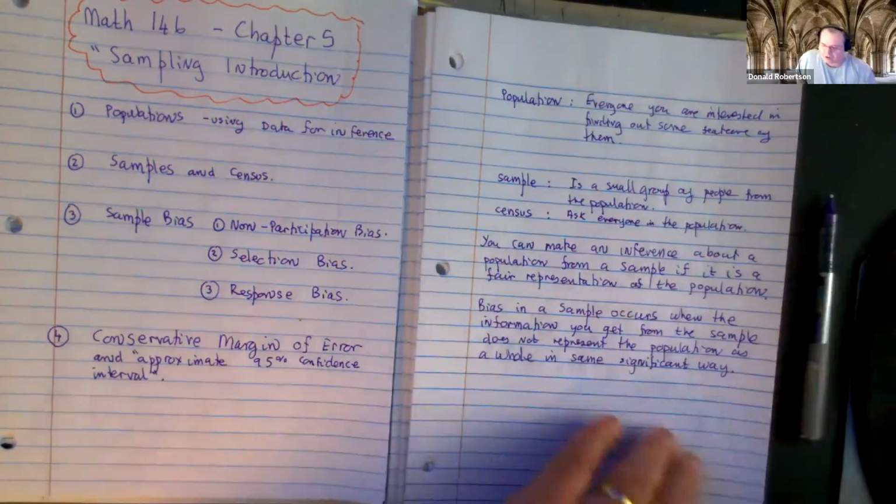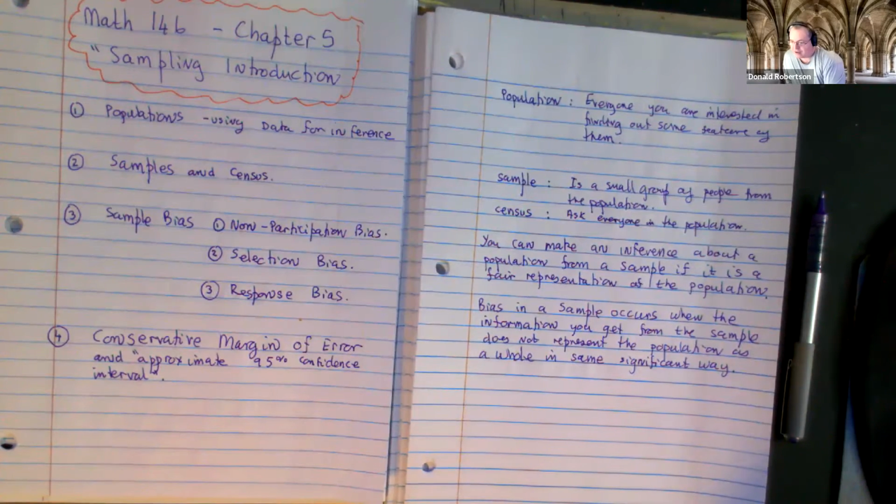So a census would be, I did actually find every single person in OC and I measured their height. A census can be done sometimes. The main reason that you can get away with it would be if the population is relatively small, right?